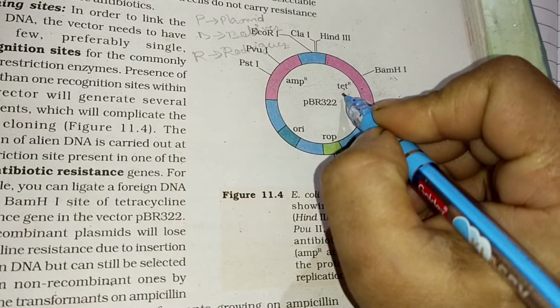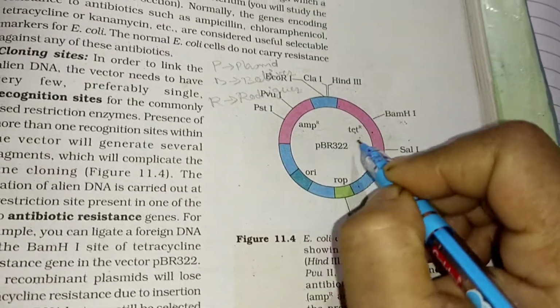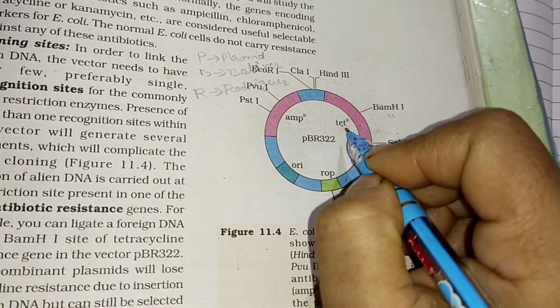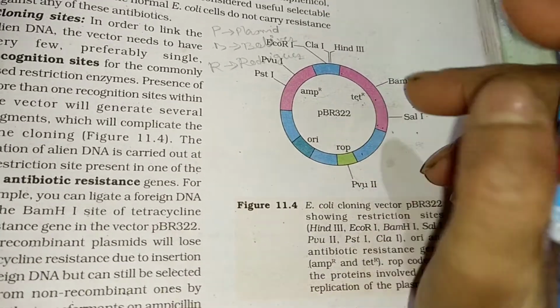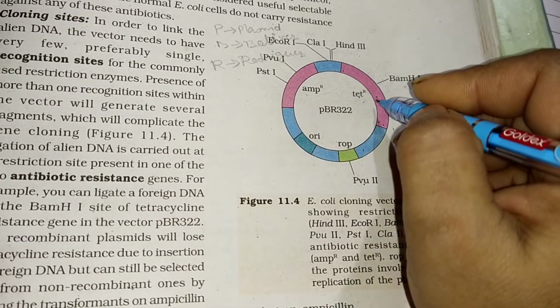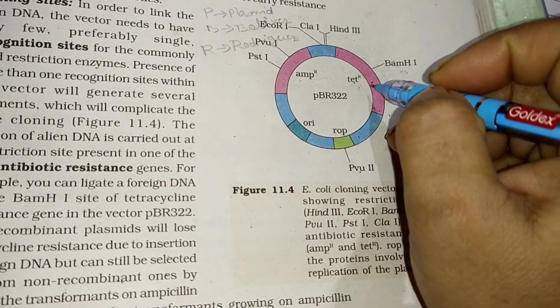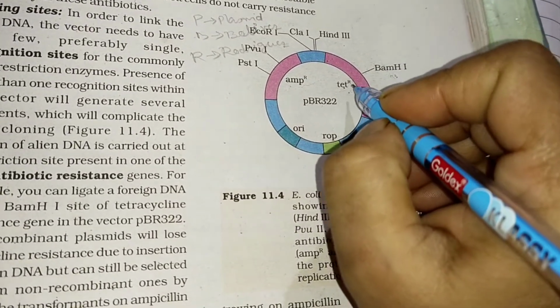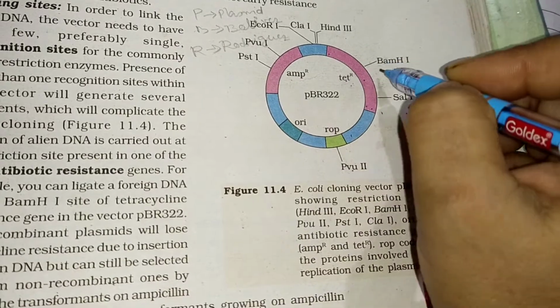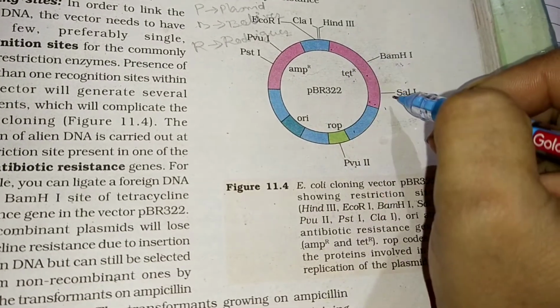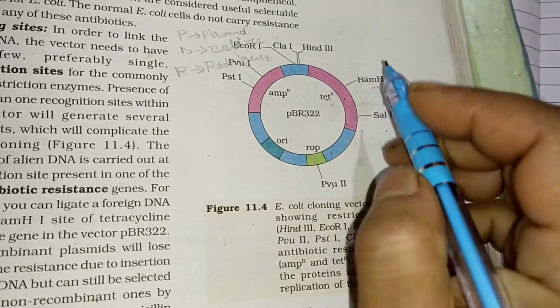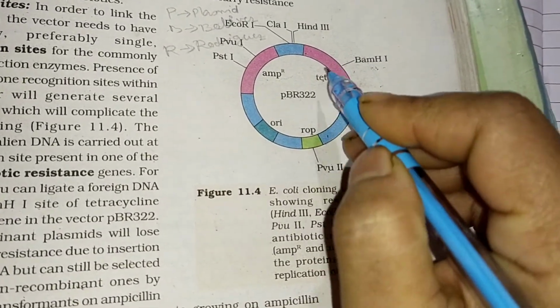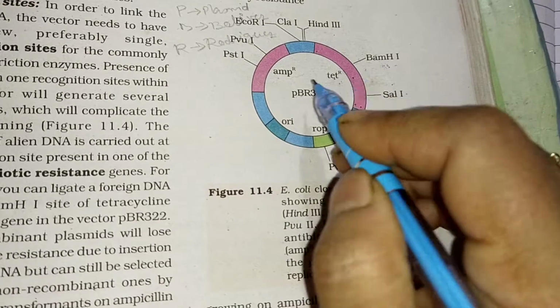So the marker that was present there was the tetracycline resistance gene. If any foreign DNA is introduced here, at that condition the tetracycline resistance gene will be removed, because BamHI has to cut it and then the foreign DNA is joined. When they cut this section, definitely the tetracycline resistance gene present here will be removed.